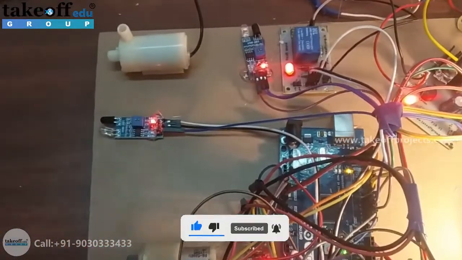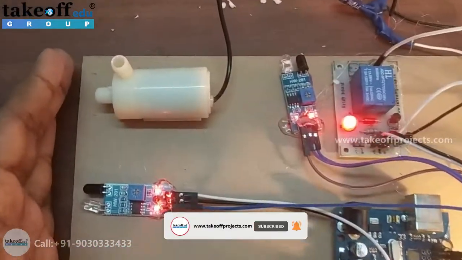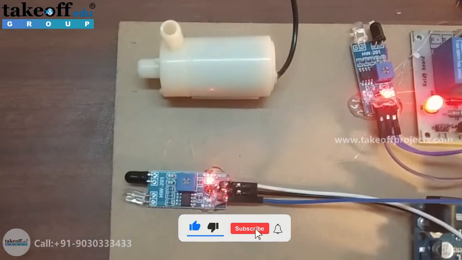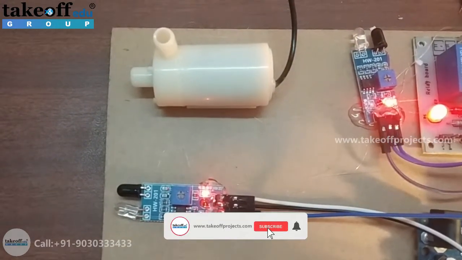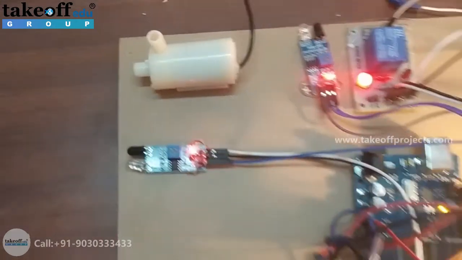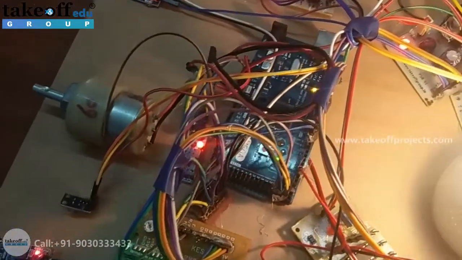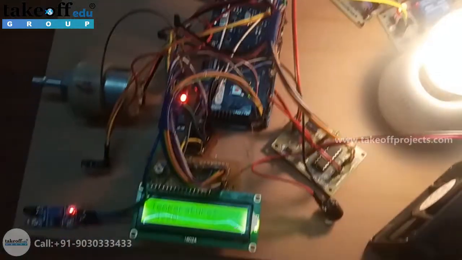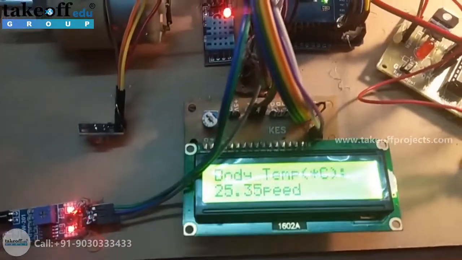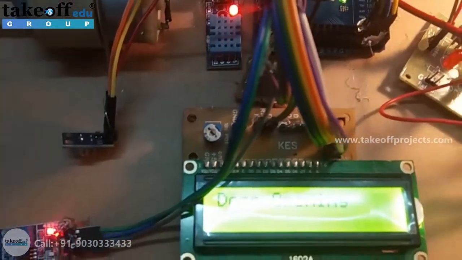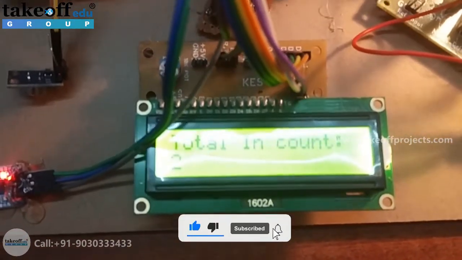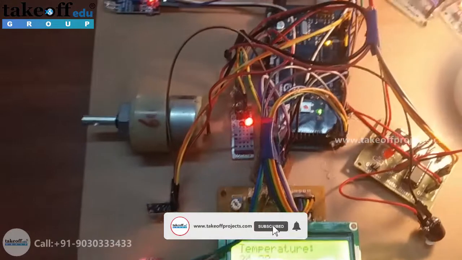And let us check the sanitizer part. So sanitizing will be displayed and the pump will be in on state for a few seconds, and when the hands are removed, the sanitizer will automatically stop. So now again a person is entering, body temperature has been identified, door opening, and total in count is 2 persons.